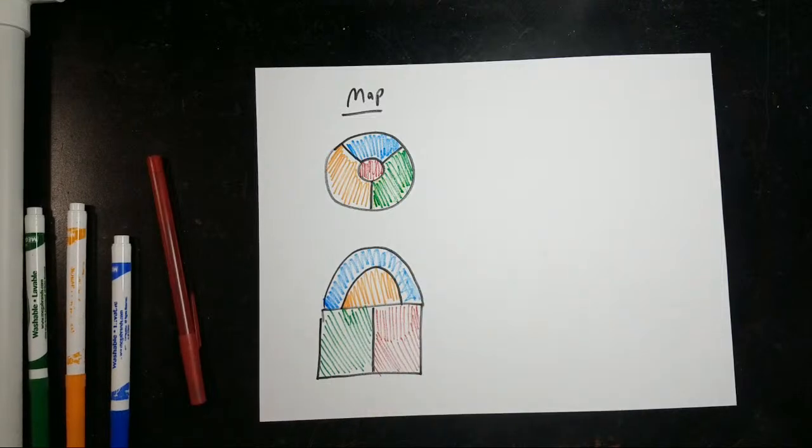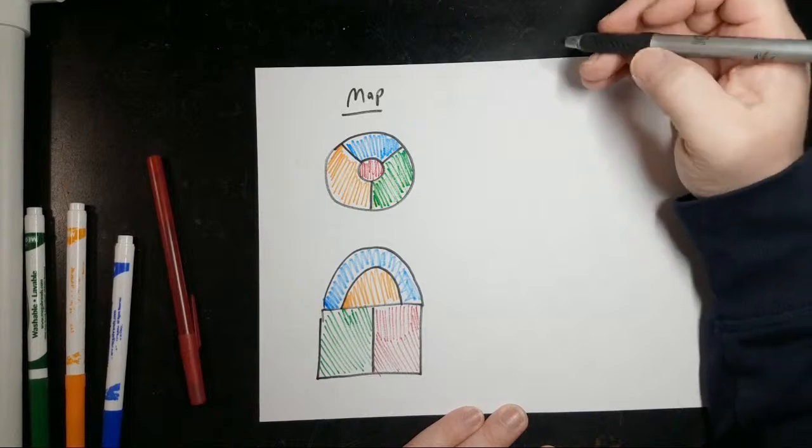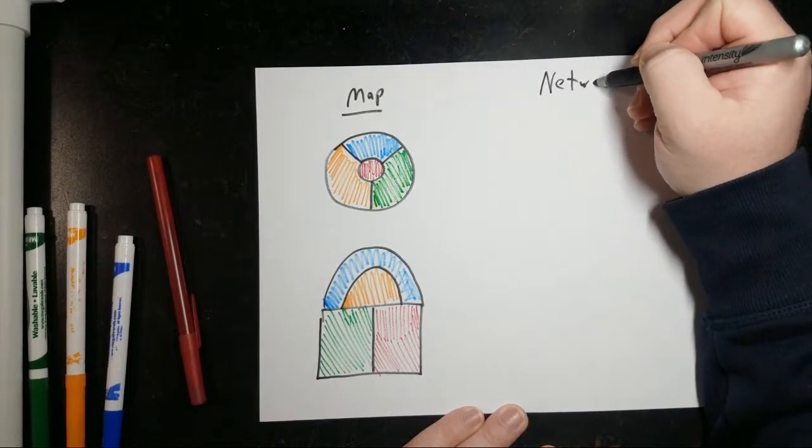Now, the interesting thing about these maps is that, yes, these maps look completely different. And I colored them differently on purpose. I could have done a better job of that, but we'll deal with that another time. But believe it or not, here's the point. Both of these maps are technically the exact same thing. They both have the exact same type of mapping.